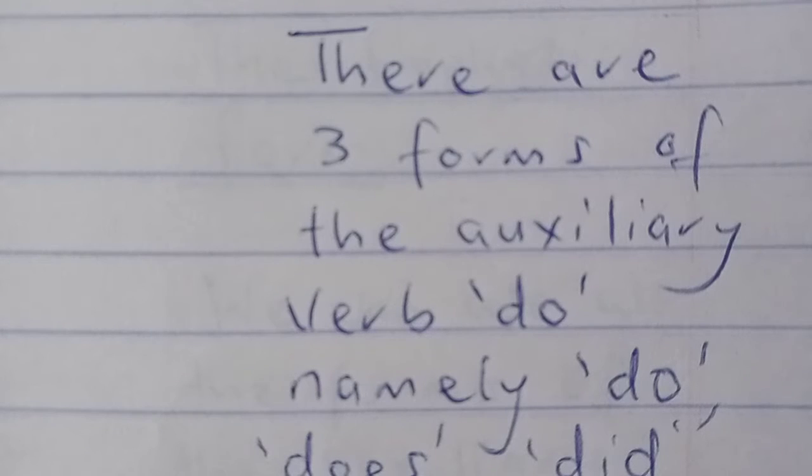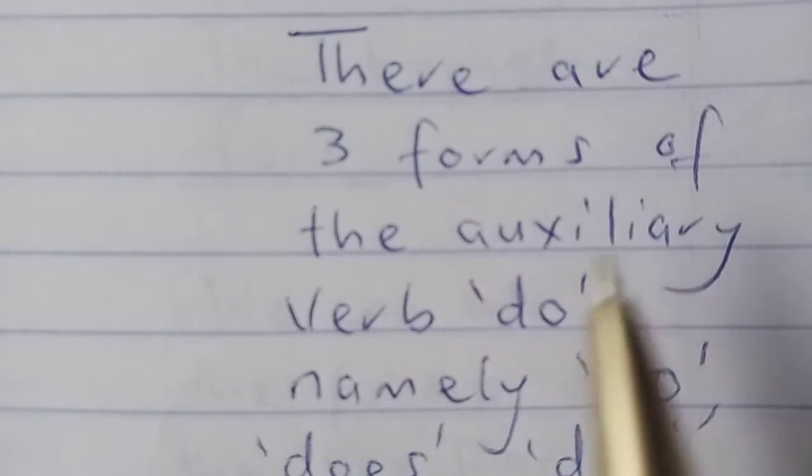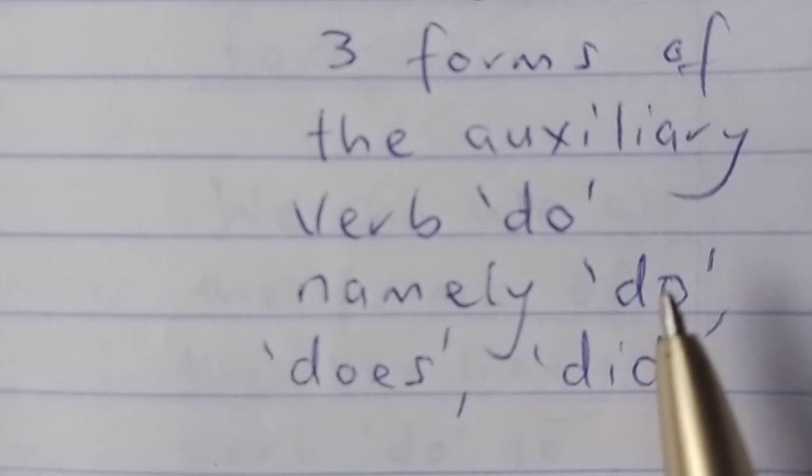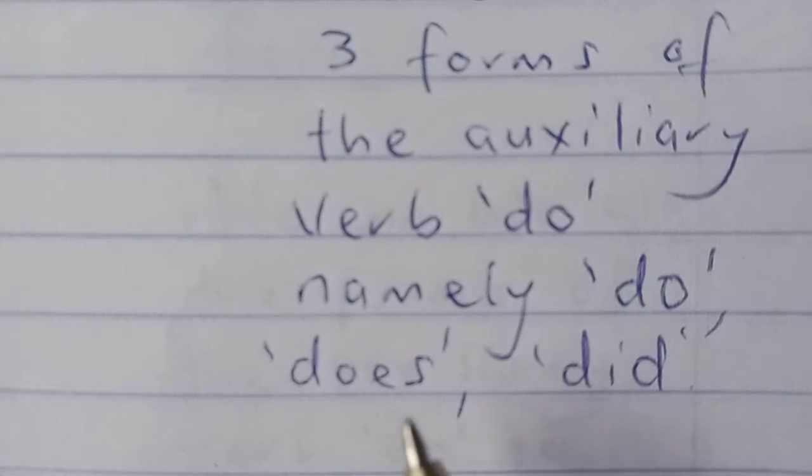But it is important to know that there are three forms of the auxiliary verb do. Recall that for the verb be, there were 8 forms. Now for the verb do, there are 3 forms, and they are do as the base form, does, and did.